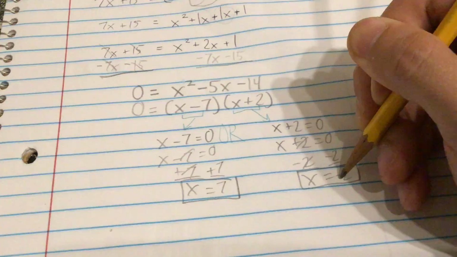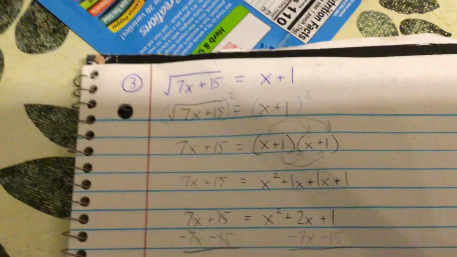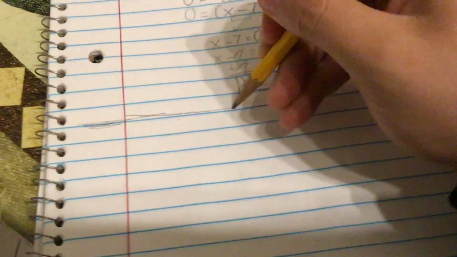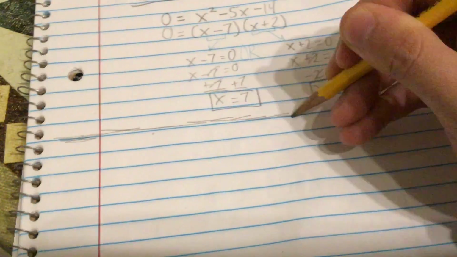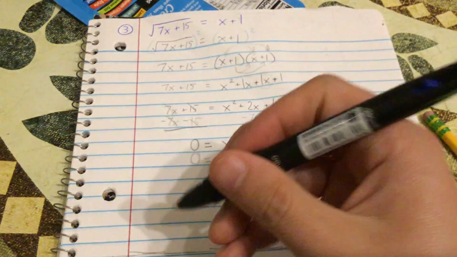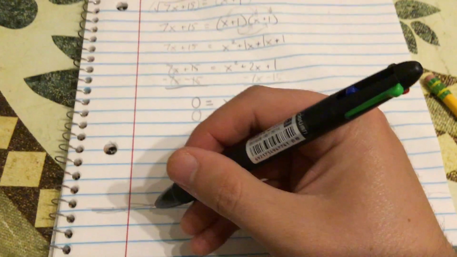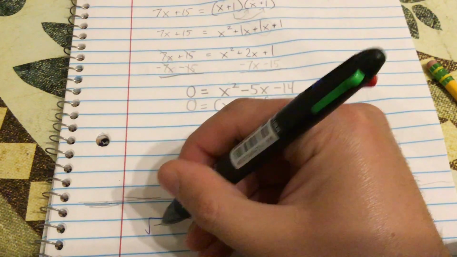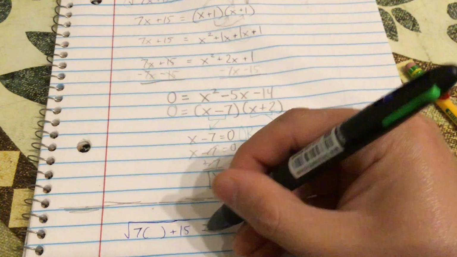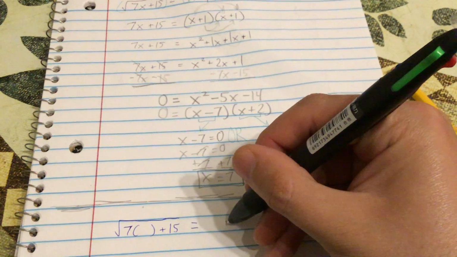And some people literally stop and go, hey, this is one of those problems where it has two solutions. Well, we got to check. Sorry about the roller coaster. So what you literally do is you plug it back in, square root of 7x plus 15 equals x plus 1.